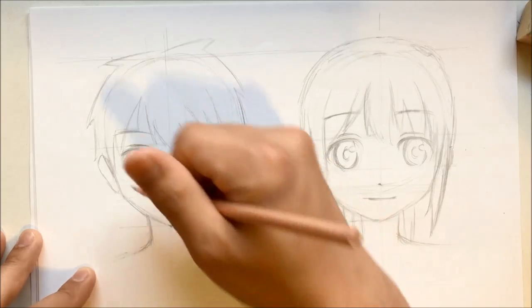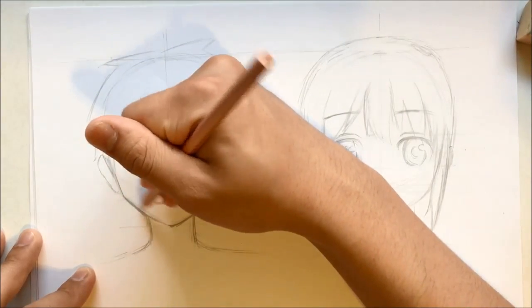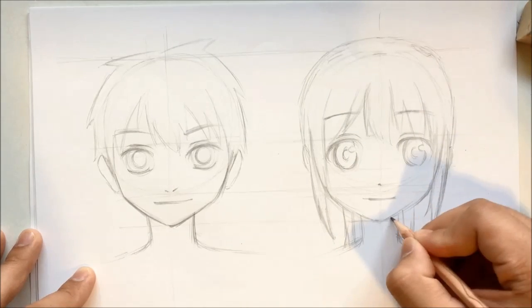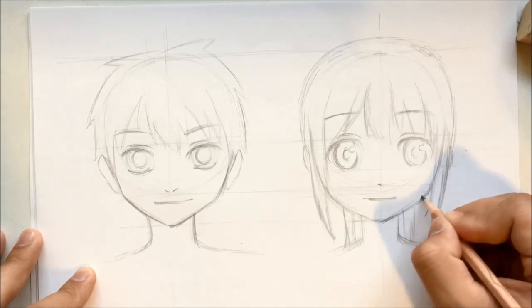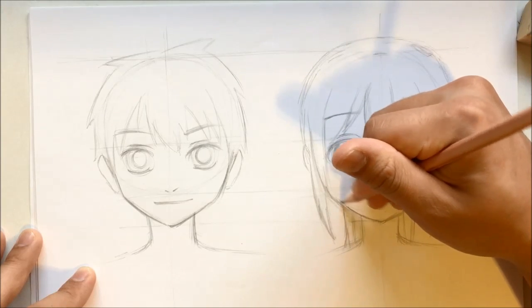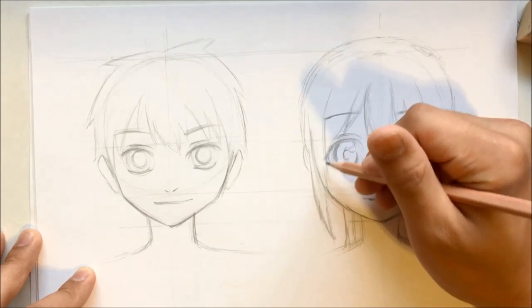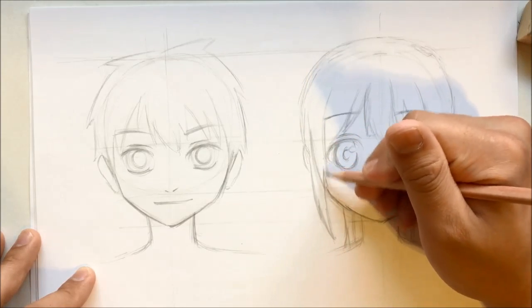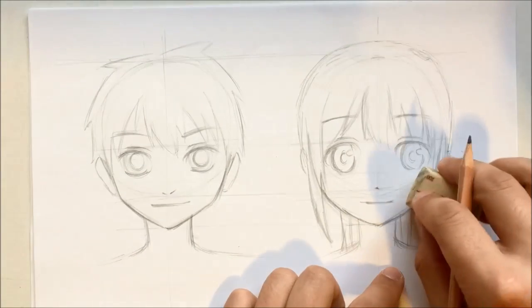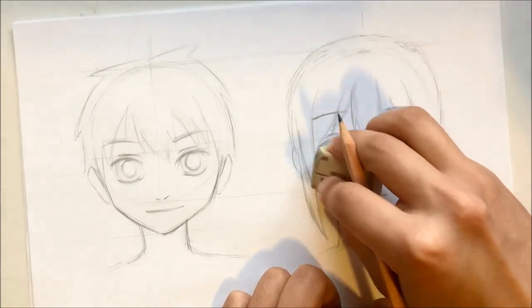And I'm not going to draw this very detailed now. Again, this is just to show you guys differences between males and females, it doesn't have to be a complete work. This is really ugly, man.